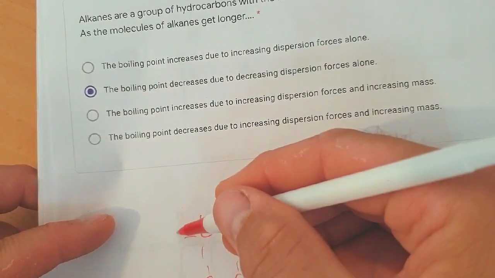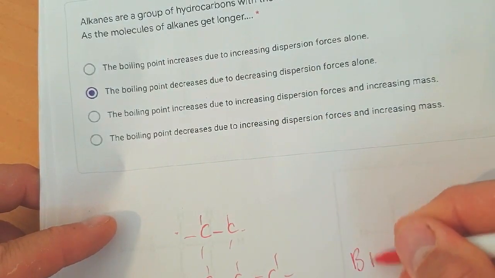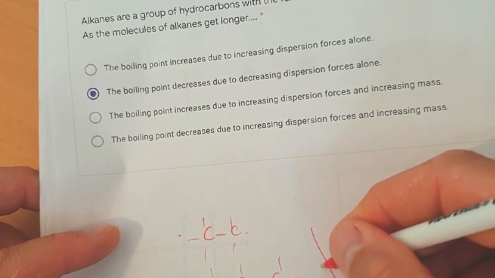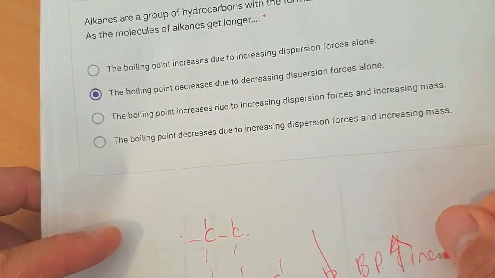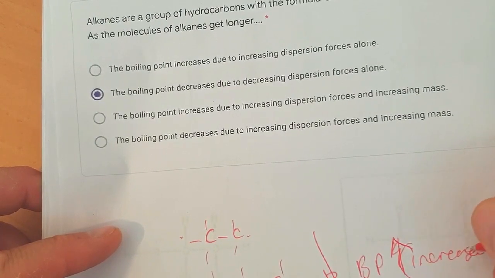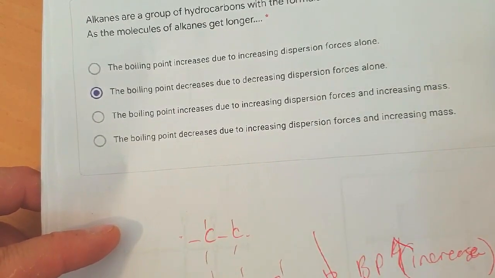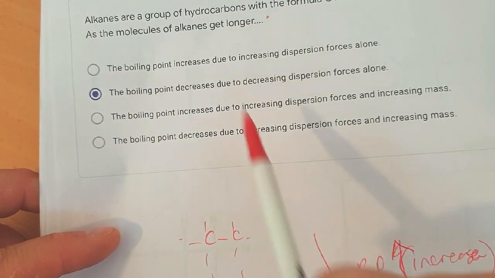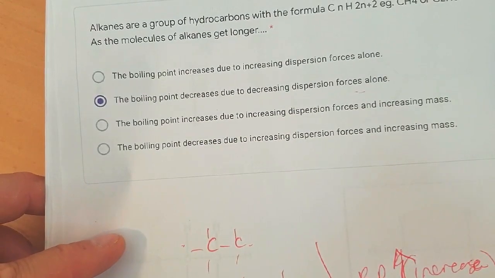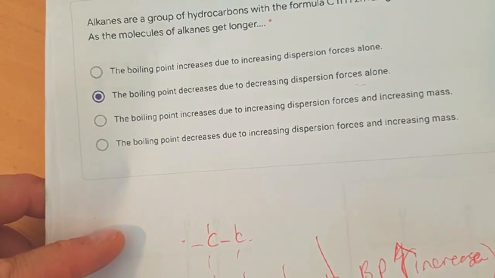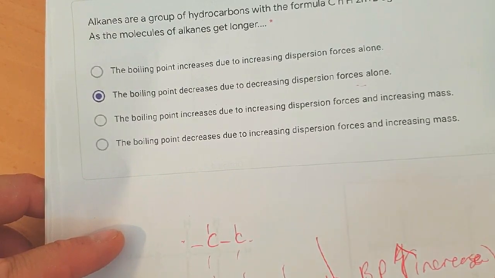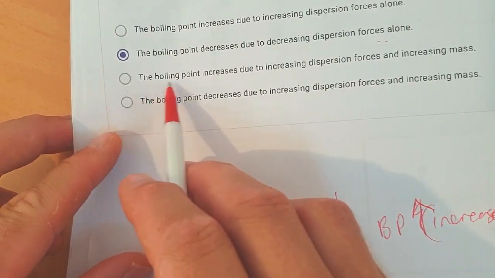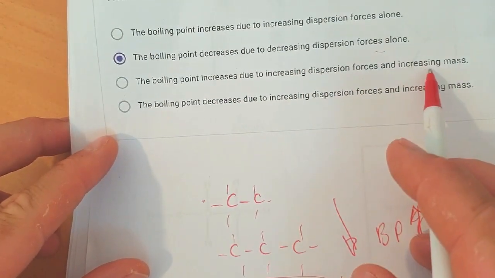Well, as the chain gets longer, the boiling points increase in this direction. So why is that? Well, it is because of dispersion forces, but not only that, it's also harder to get these moving because they're heavy. The bigger the molecule, the heavier it is. So there are two factors going on. The boiling point increases due to dispersion forces and increasing mass.